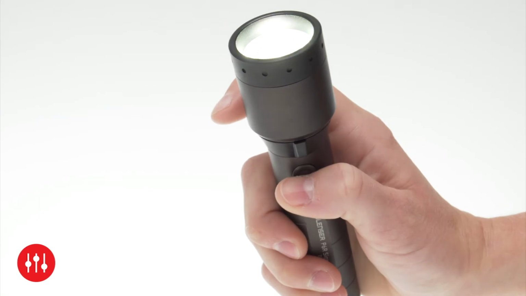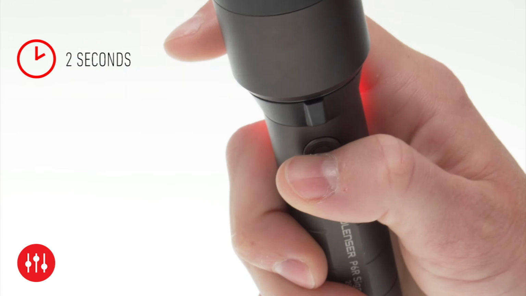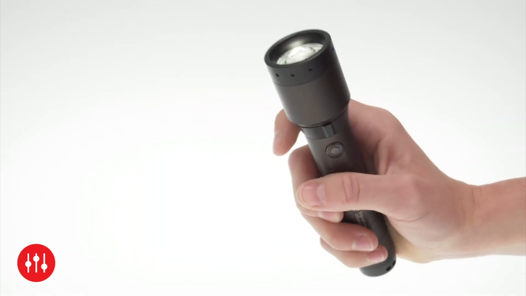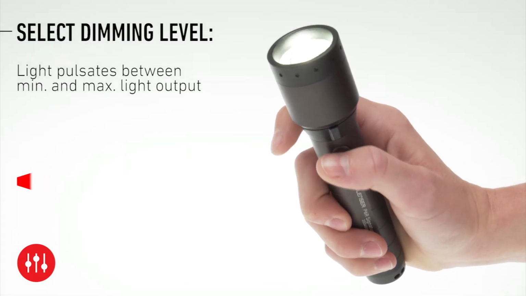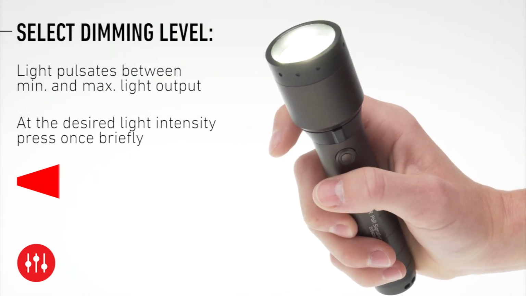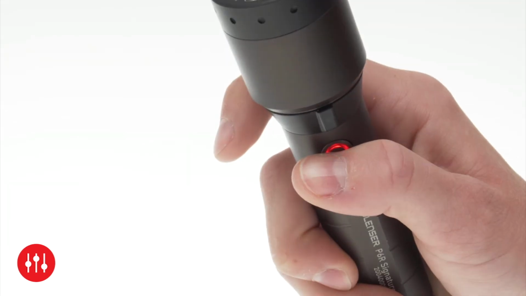When you want to select a specific light function, press and hold the switch for 2 seconds. It will flash red twice to confirm. If you want to save more light functions, repeat the procedure. Switch to the light function you want to add. Hold the switch for 2 seconds and wait until the switch flashes twice to confirm.